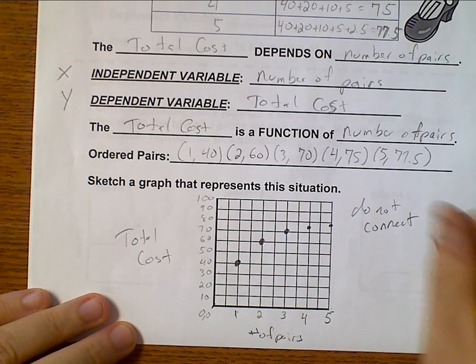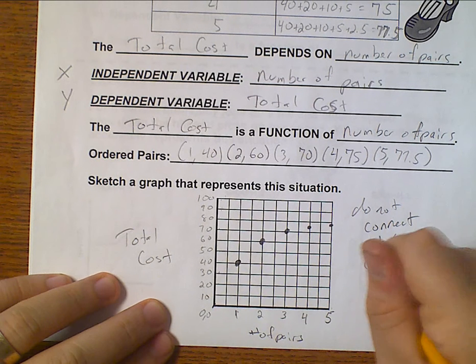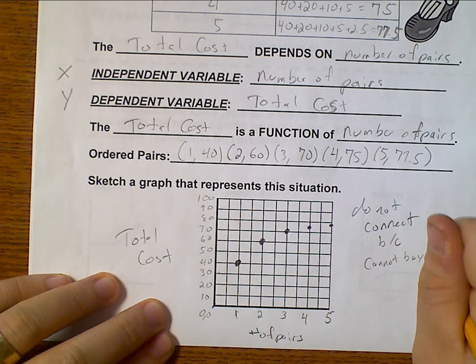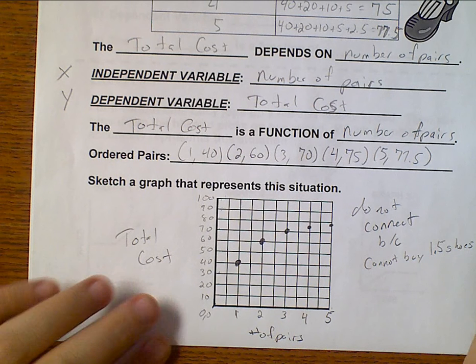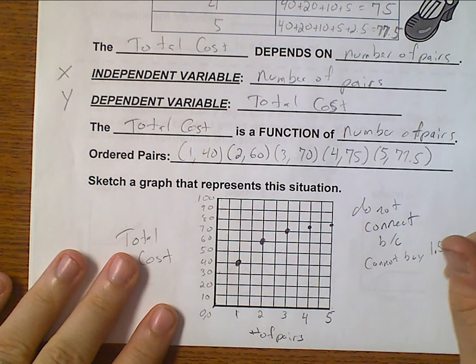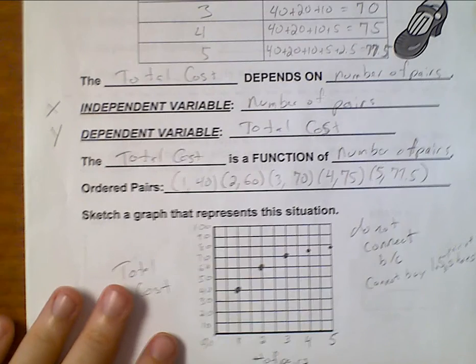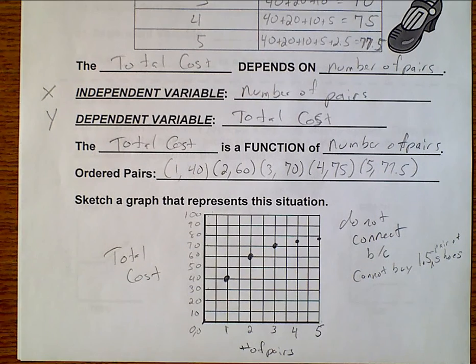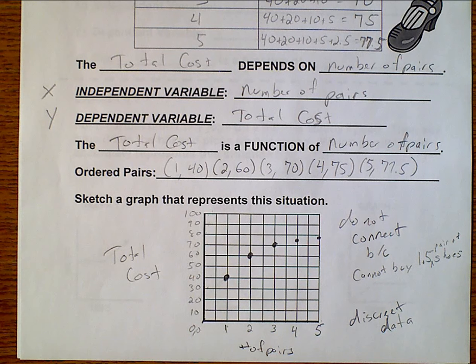Now the reason is because I can't buy 1.5 shoes. Okay? I can't buy 1.5 pairs of shoes. Alright? And so this is discrete data. Because there are obvious gaps, I can only do certain points, and so that means it is discrete.